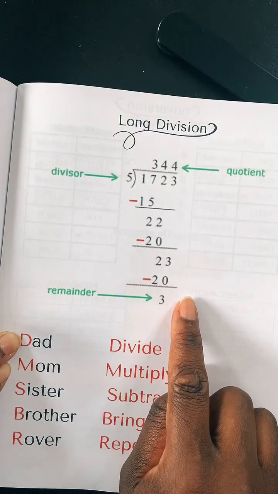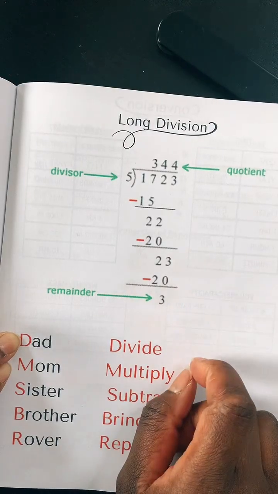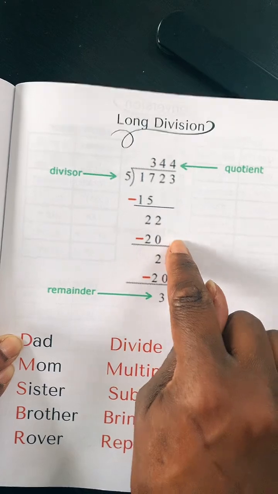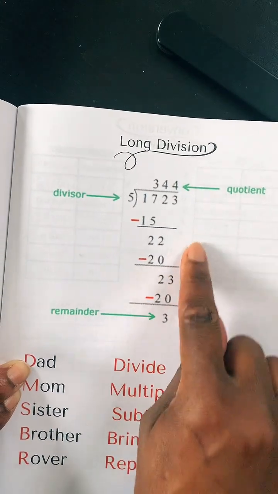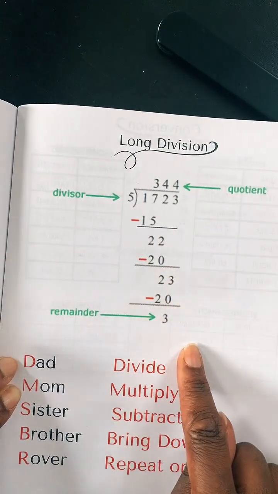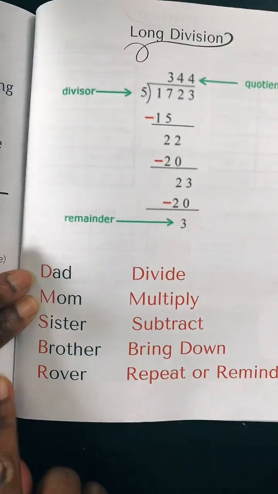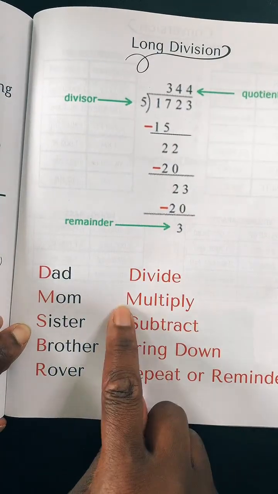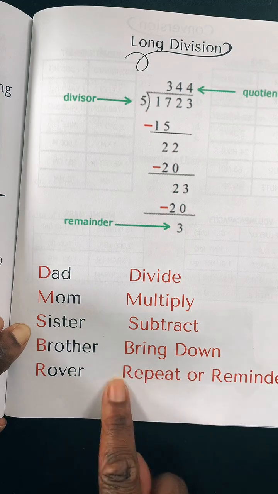Especially if they get to college and they're going to be dividing polynomials, they're going to need this. They're going to need to know how to do long division. And then here's our simple process: you divide, multiply, subtract, bring down, repeat.